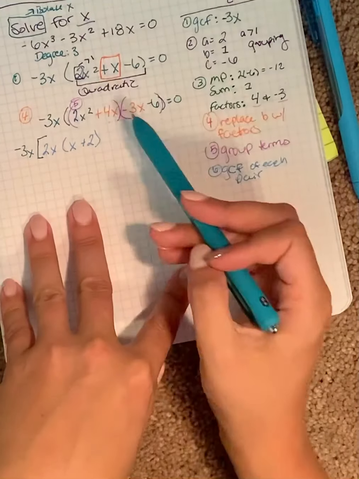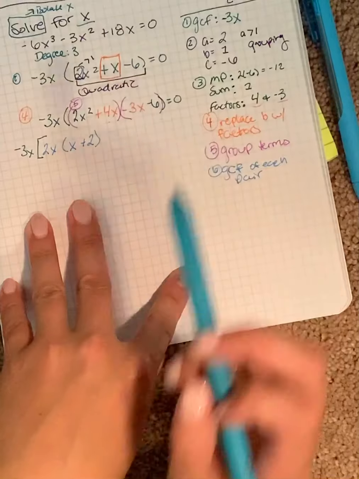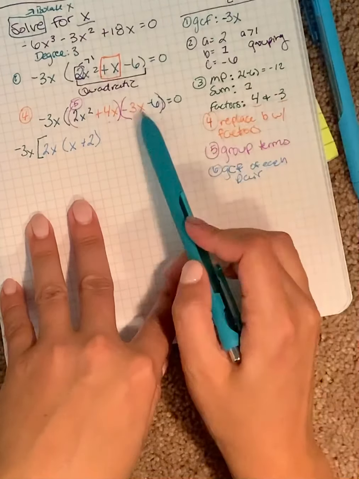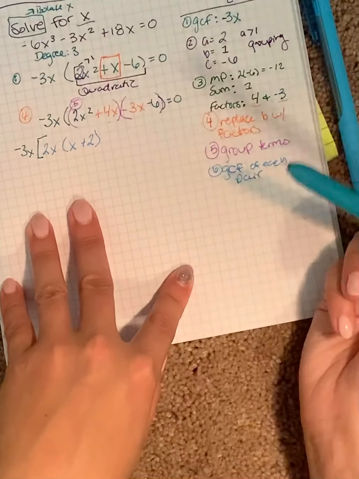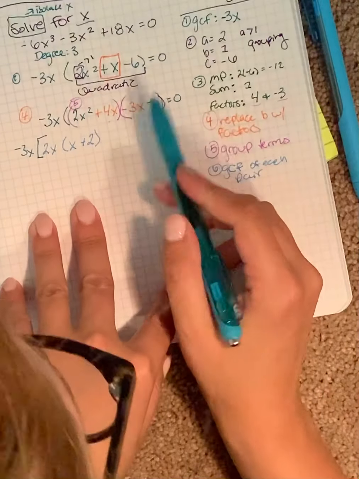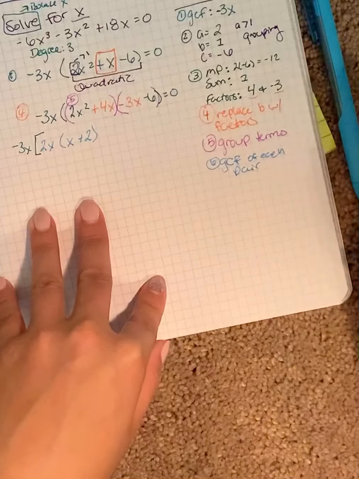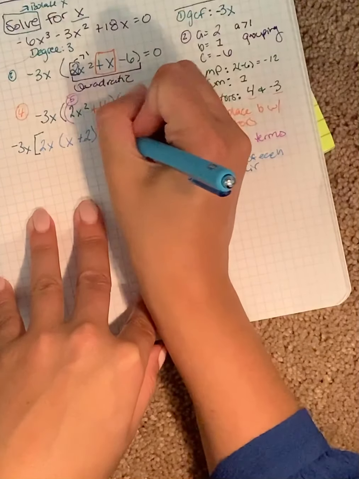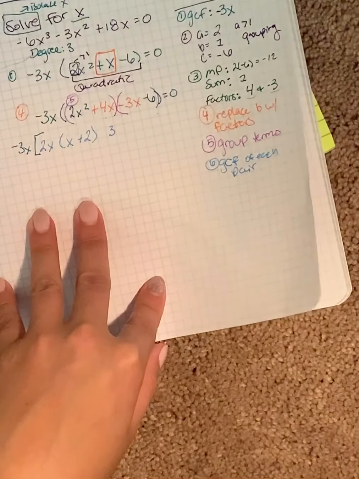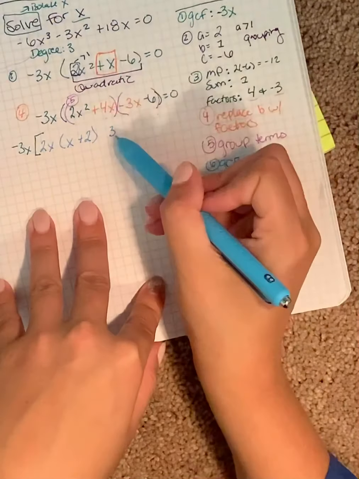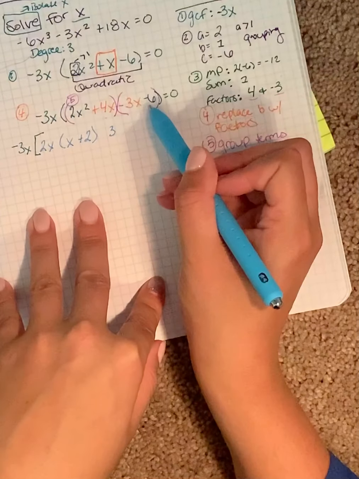So when I look at -3x and -6, how can I use the structure of this binomial to factor out a GCF? Well, I can see that -3 and -6 have 3 in common, so I can factor out a 3. But I need this to become x plus 2. If I just factor out a 3, it becomes -x minus 2.